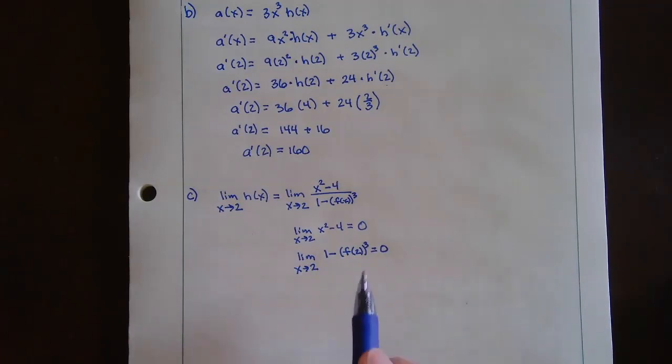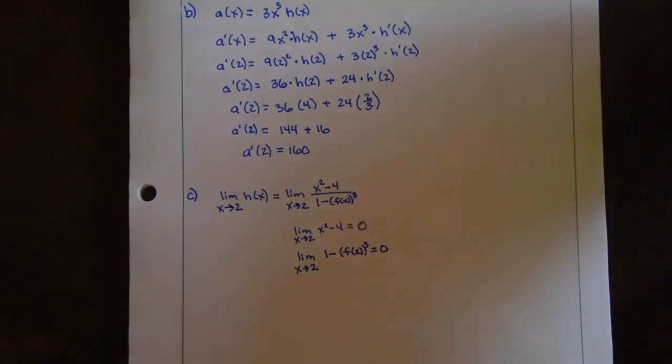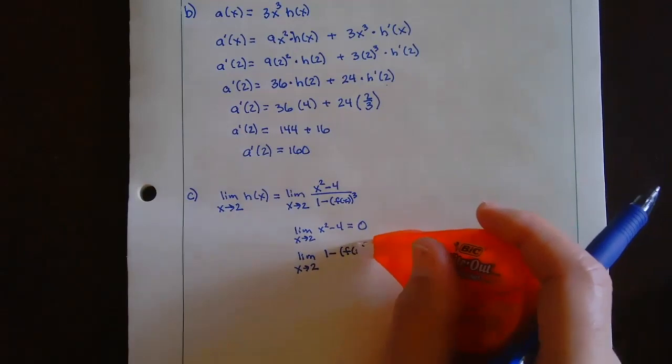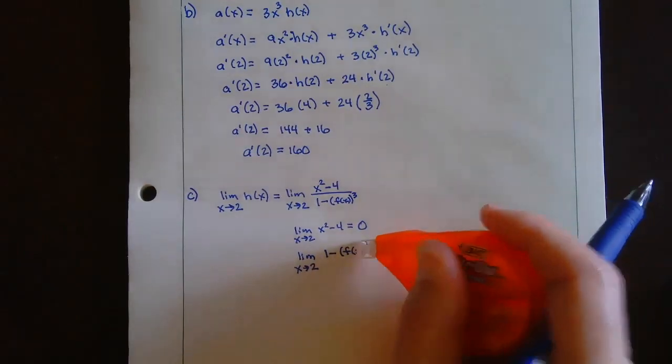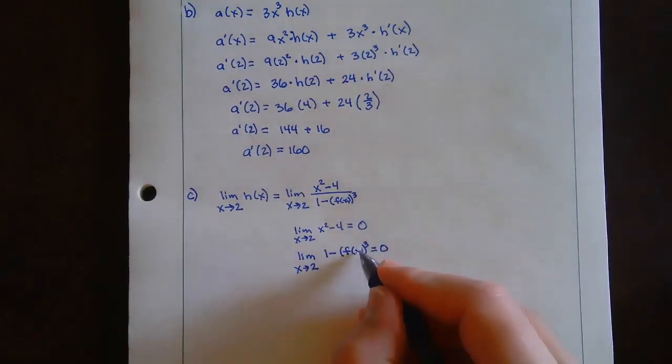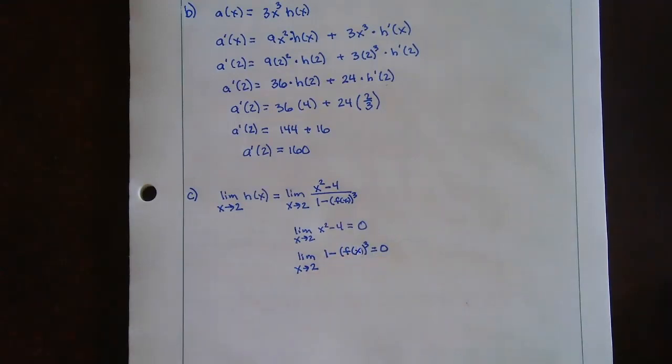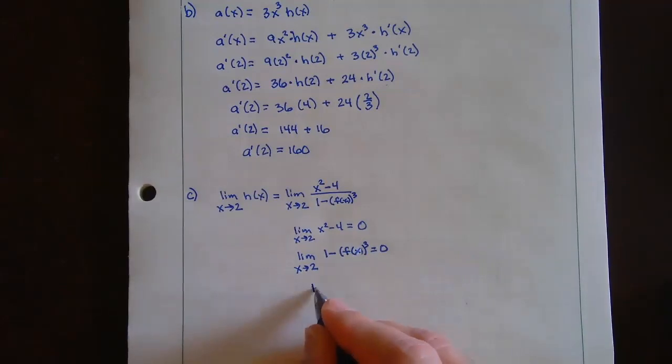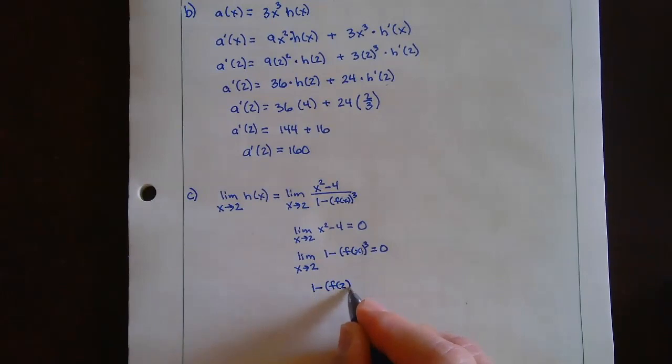All right. So now we can use this fact. Actually, I should put x here, not 2. Sorry, let me fix that. That should be an x, because I haven't put the 2 in until I've done the limit. So this tells me that (1 minus f of 2), here's where I can do it without the limit, cubed is equal to 0.